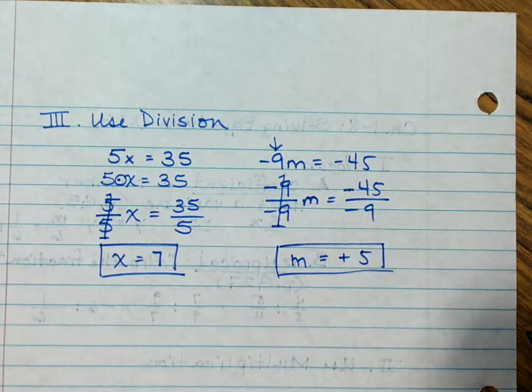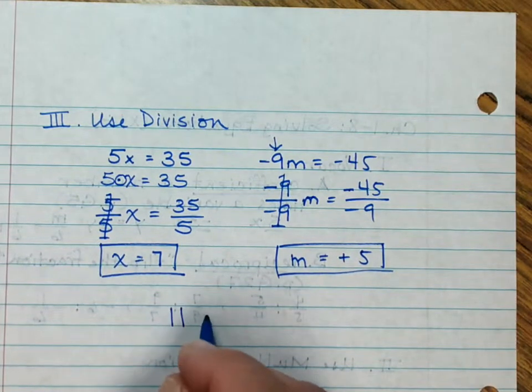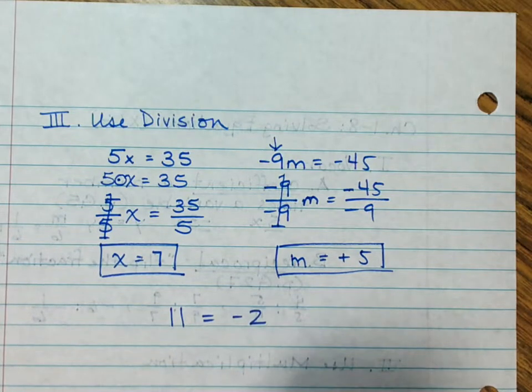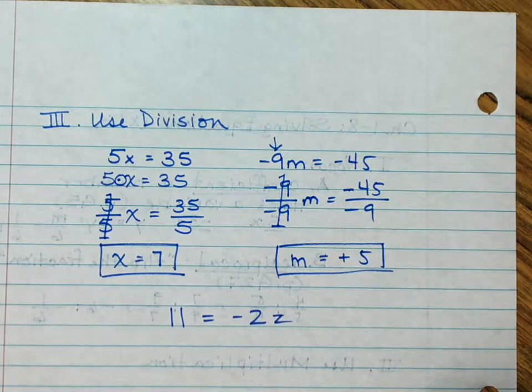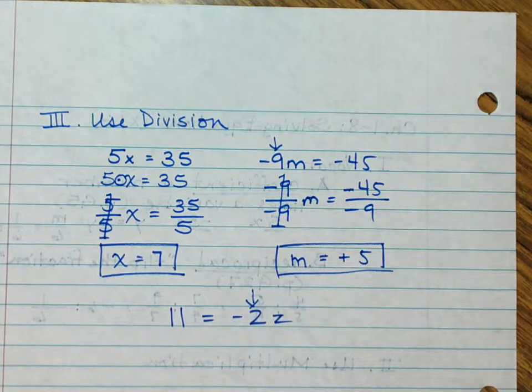Alright, and there's one more to go. This time I'm going to put the variable on the right side. So we have 11 is equal to negative 2z. Again, identify your coefficient, negative 2. We're multiplying by a negative 2. So that means we're going to divide both sides by a negative 2.